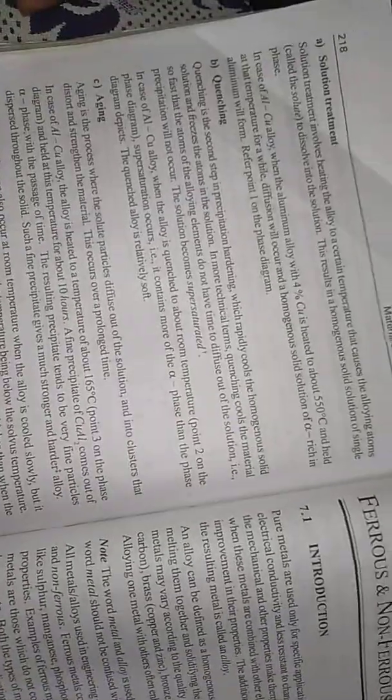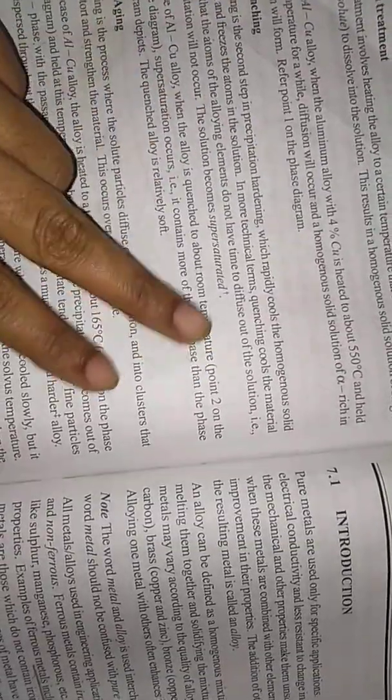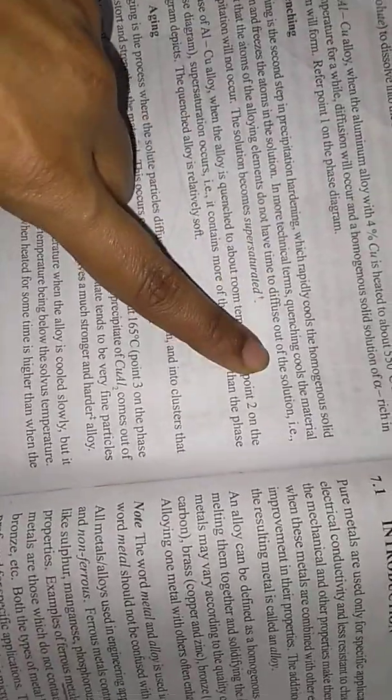Next is quenching, where this aluminium copper alloy is quenched to about room temperature, which contains more of the aluminium, and the quenched alloy is supposedly very soft. Now what happens, quenching will cool the material so fast that the atoms of the alloying elements, in this case copper, will not have time to diffuse out of the solution. So precipitation will not occur.